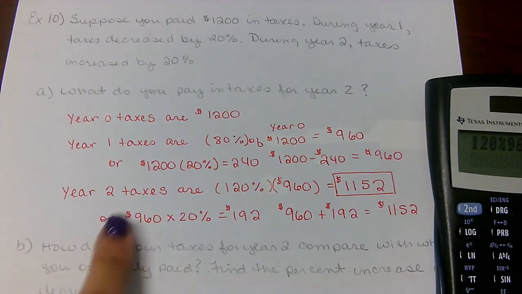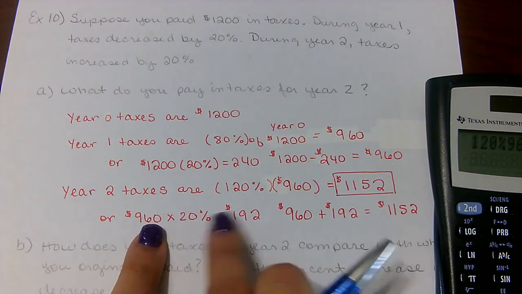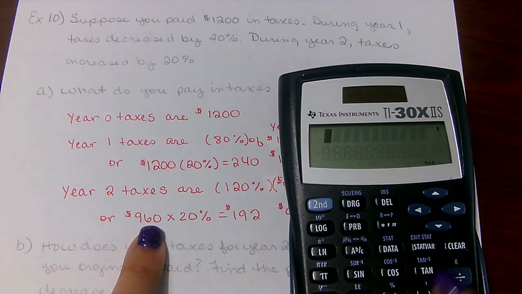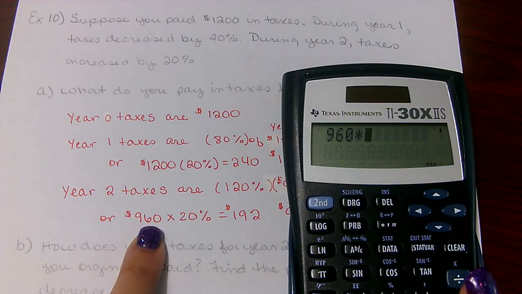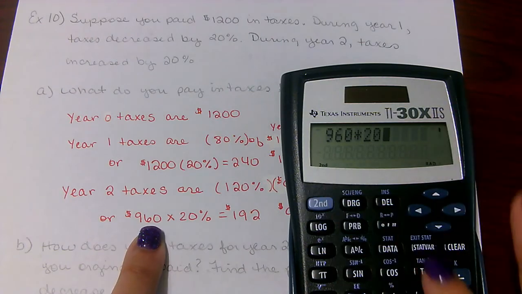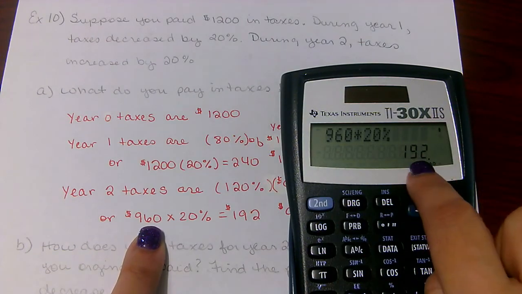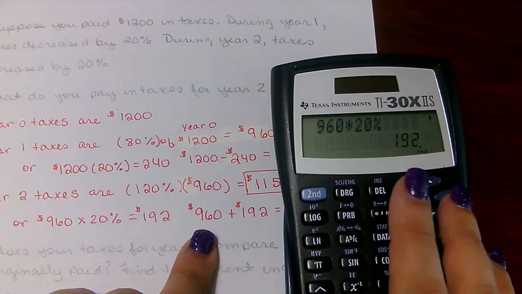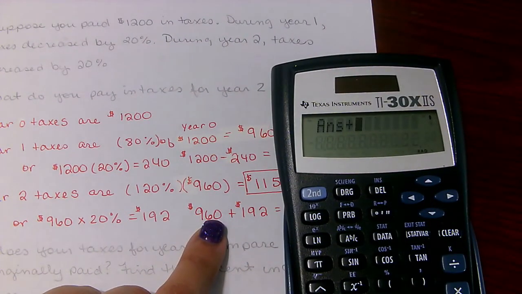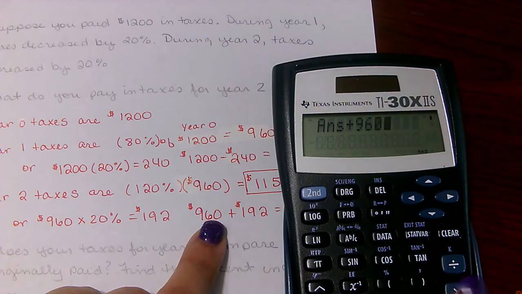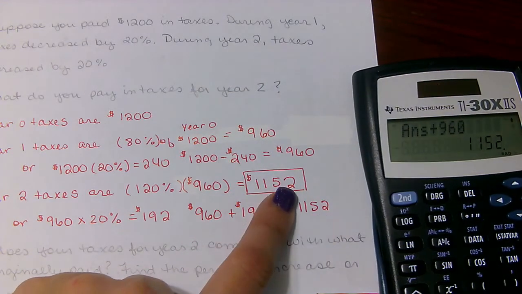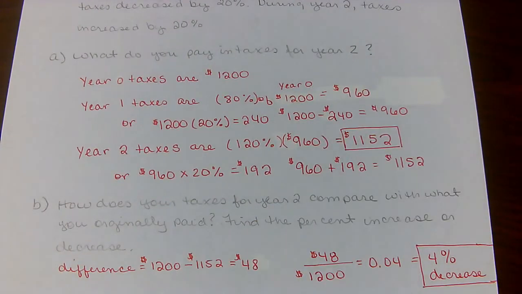Another way you can do it is go ahead and times the 20% increase. So we had $960 times 20%. This is going to tell us how much our taxes increased, but we still have to pay the original $960. So I'm going to add that to $960. There's my $1,152. Either way, you still get the exact same answer.